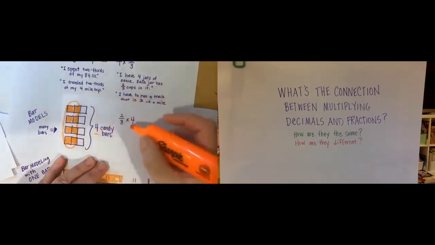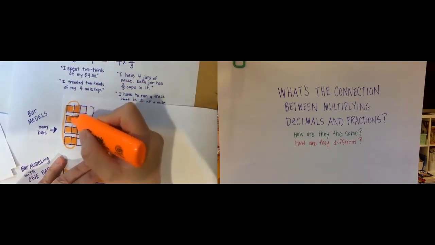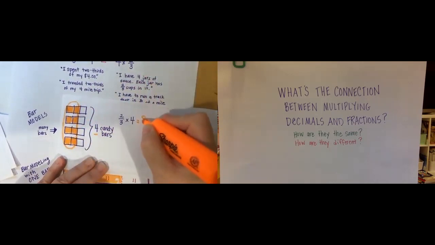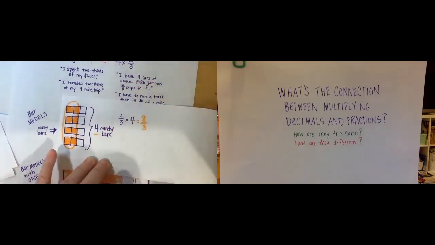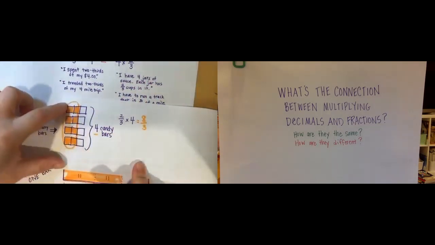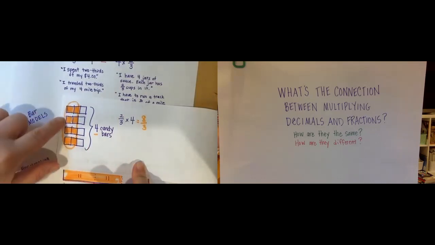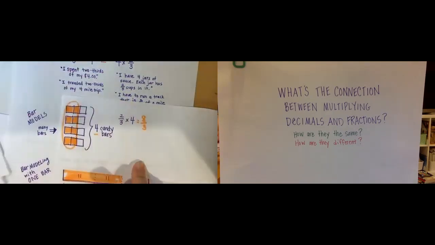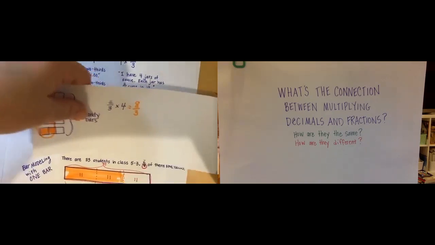I had 4 candy bars. 2/3 of 4, if I count all the thirds that I have here, 1, 2, 3, 4, 5, 6, 7, 8 thirds. So 2/3 of 4 equals 8 thirds. So many of us might really be thinking about each whole as its own individual whole, but I'm going to push you to think about all of the wholes in one bar instead, okay?